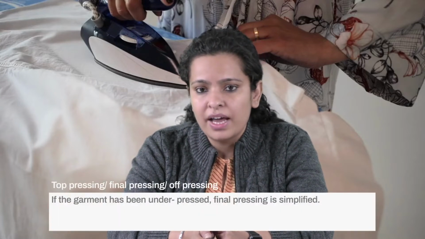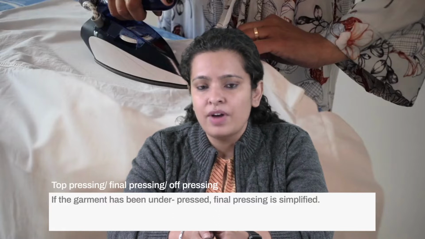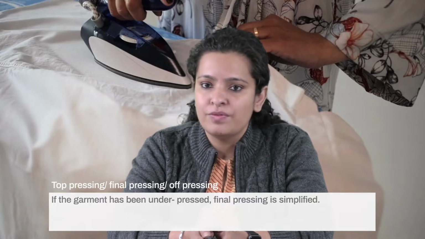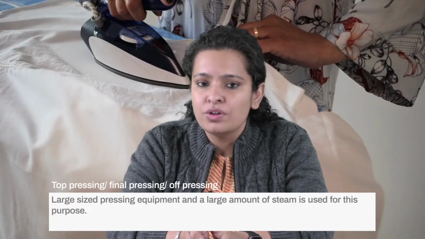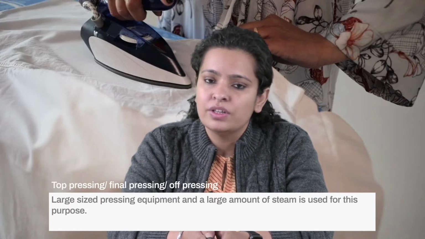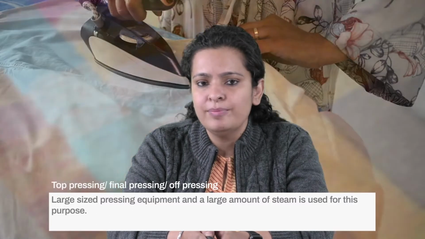So if the garment has been under pressed, final pressing is simplified. If we have used the under pressing method, the final pressing is easy and we do not have to invest more time on that. Large size pressing equipment and a large amount of steam is used for this particular top pressing method.